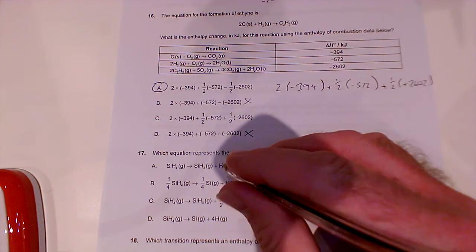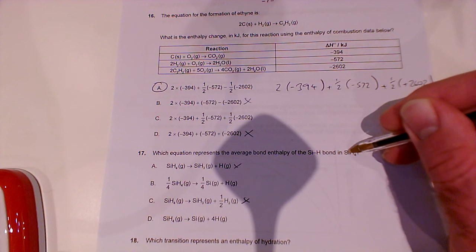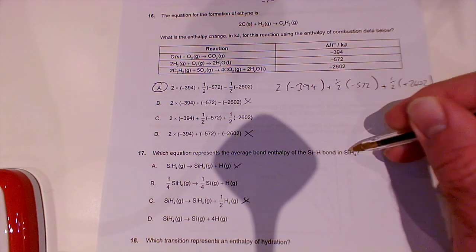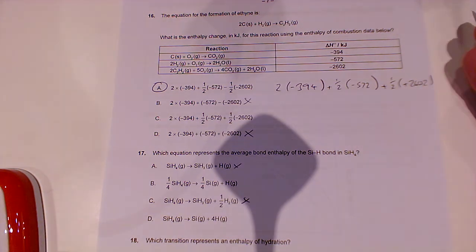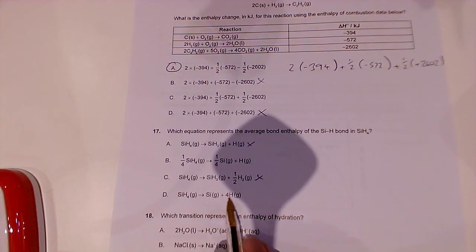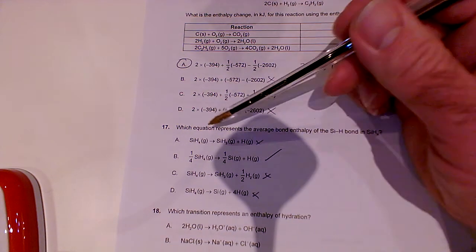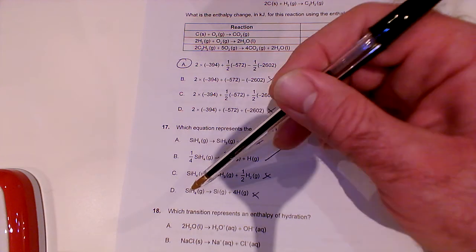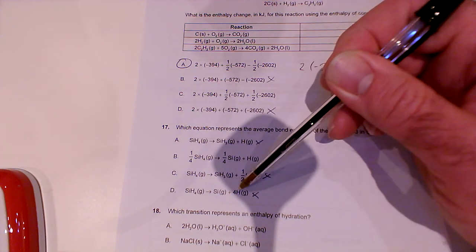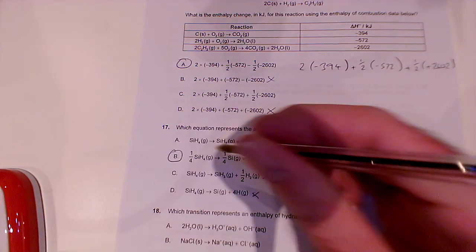So that's not going to be the case, because I want the average bond enthalpy, because in total there's 4 hydrogens attached to this silicon, so I'm going to remove all 4, and then because it's an average I'll have to divide that by 4. So it's looking like between these last ones here, this one's not going to be the average one, this is going to be the total bond enthalpy for removing all 4 hydrogens. So I want this one here, where basically I take off all 4 hydrogens, a bit like here, but then I've just divided everything by 4 to give me this equation to find that average. So we want B.